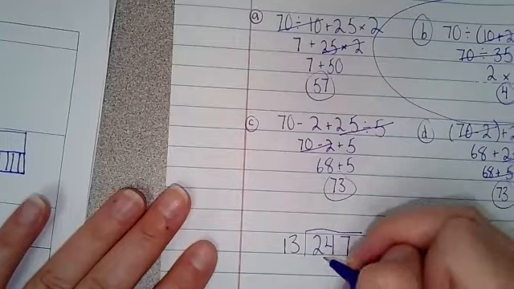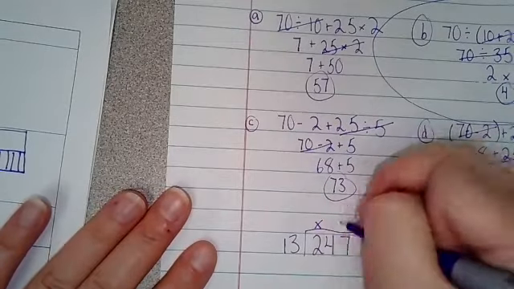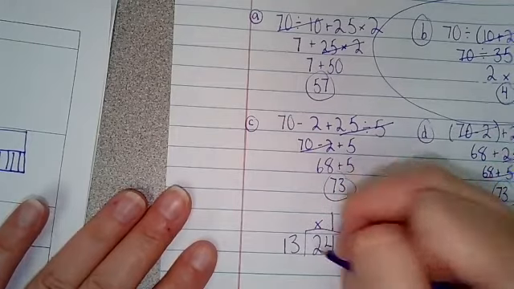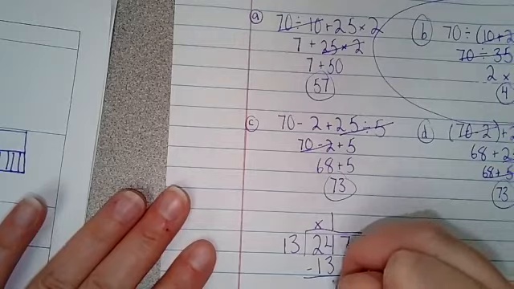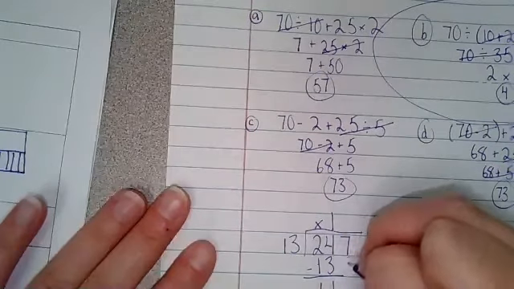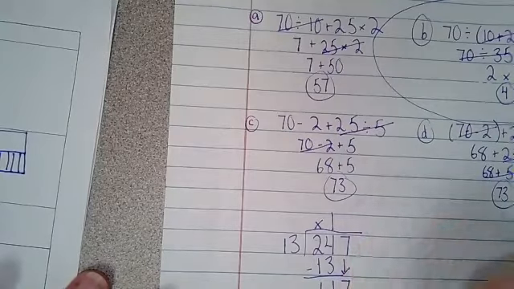First, how many 13s are in 2? There are none. How many 13s are in 24? There is 1. 1 times 13 is 13, and then you can subtract. 4 minus 3 is 1. 2 minus 1 is 1. And then I'm going to bring down the 7.